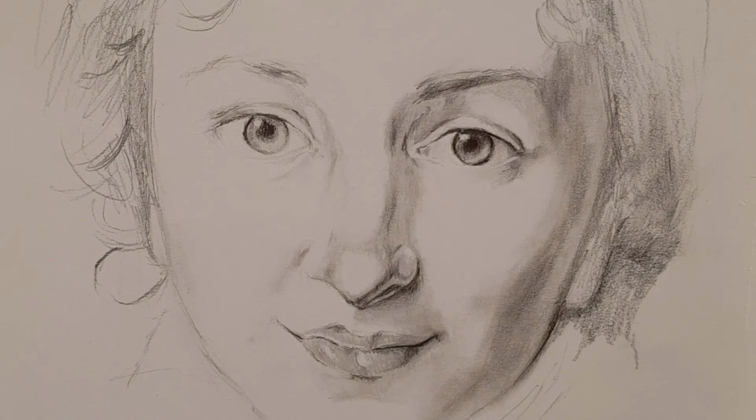If you want to practice and improve in drawing portraits, then drawing by copying the artworks of the masters is a good way to learn.